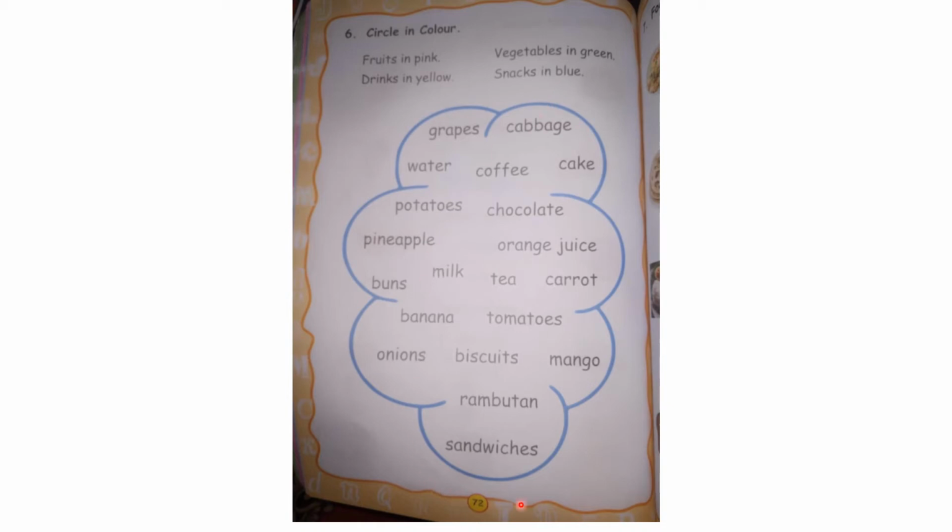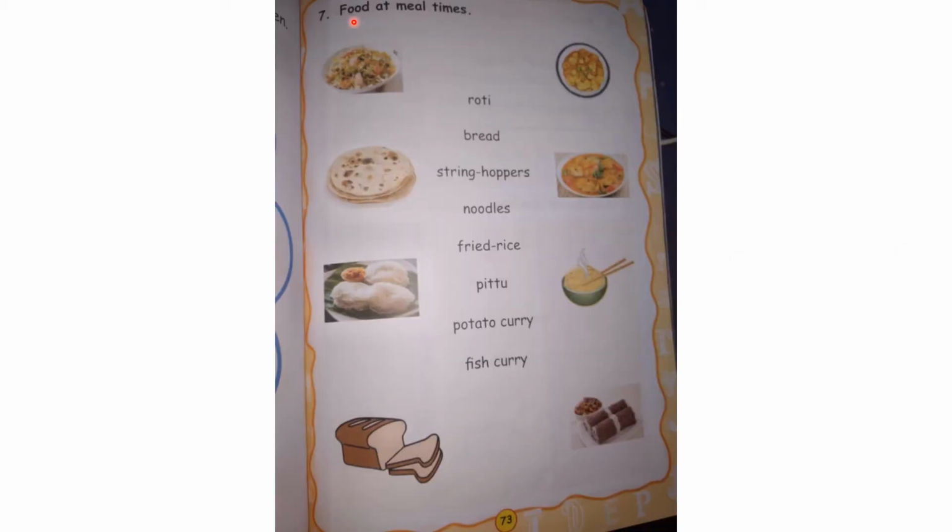Like that you can do this page. Food at meal times. So you can do this as well. Roti, bread, string hoppers, noodles, fried rice, pittu, potato curry, fish curry. Those are the food we eat. Look at the pictures and match together.